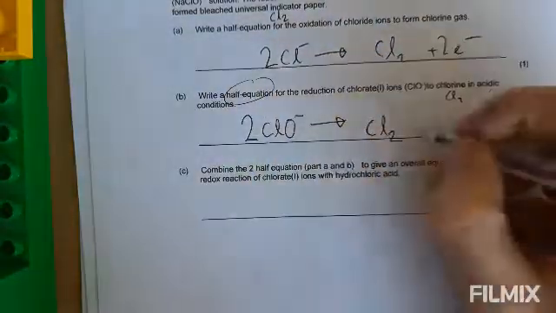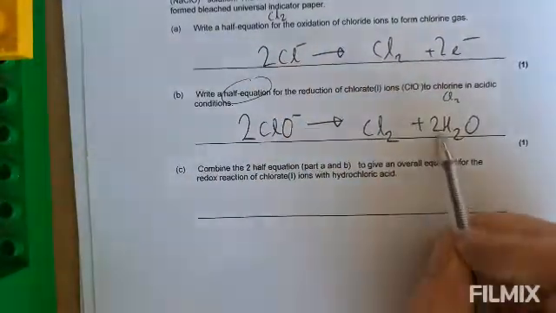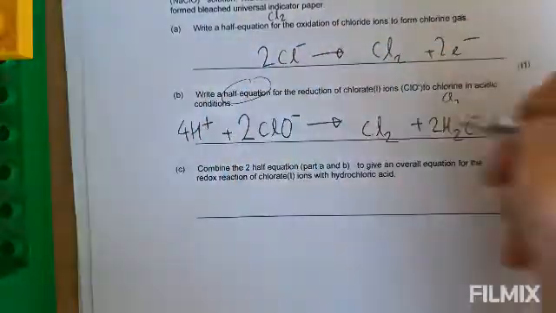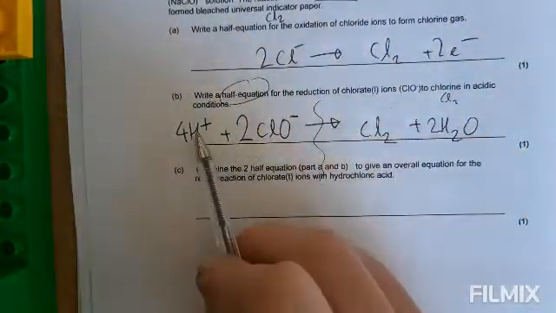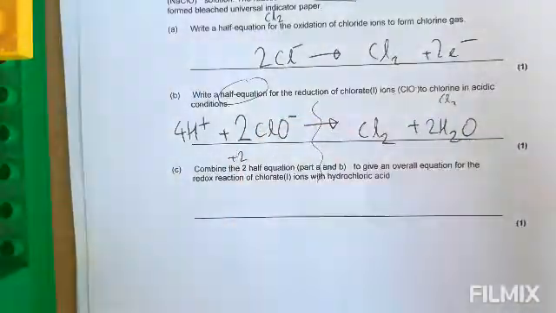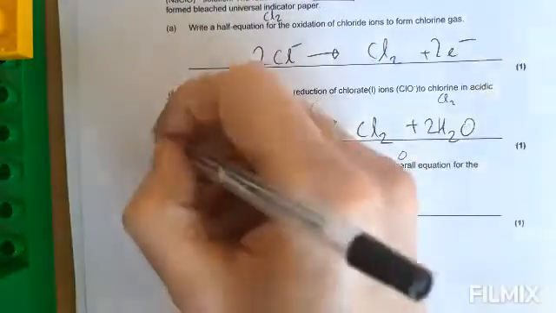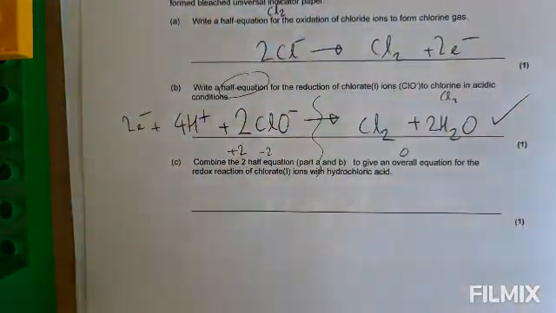Balance any oxygens with water: 2 oxygens on this side means I'm going to need 2 waters on this side. I've now introduced 4 hydrogens. So I'm nearly there, I just have to look at the charges. 4 plus 2 minus, so this side is 2 plus, and this side is 0. So I'm going to need minus 2 on this side to make them equal: 2e minus. I'm going to say I've got that right.